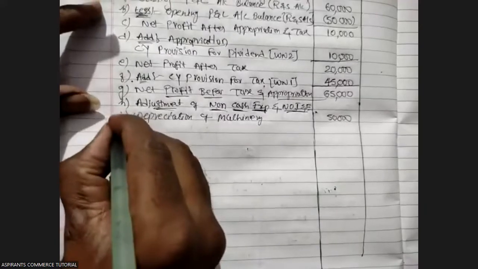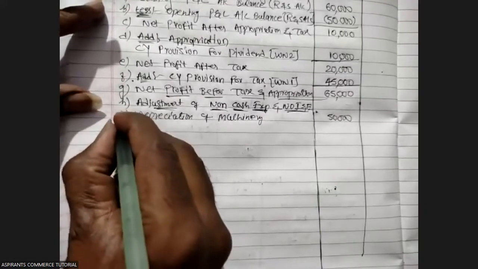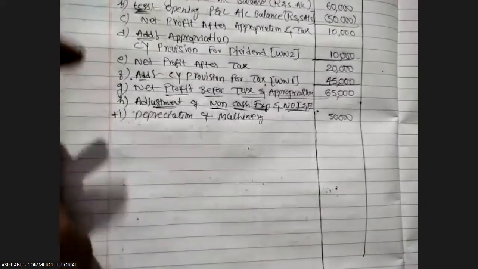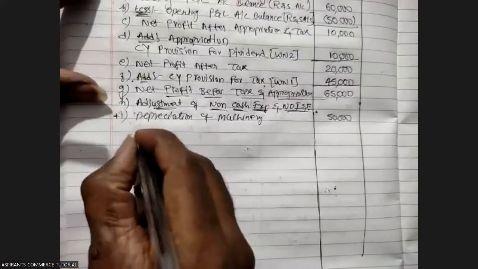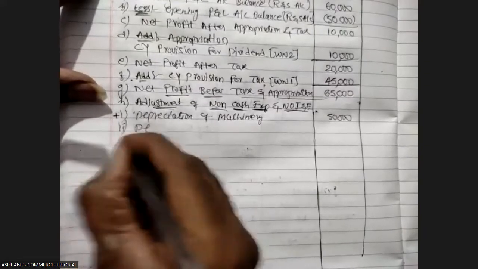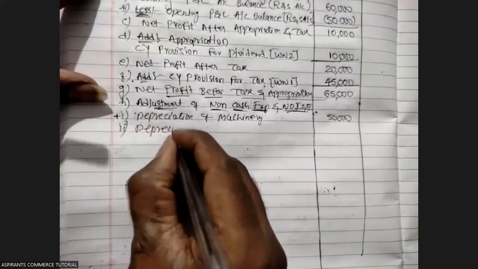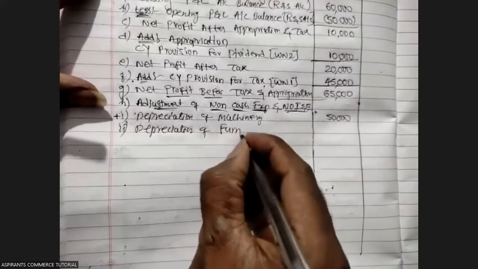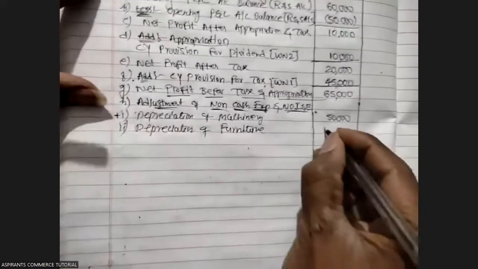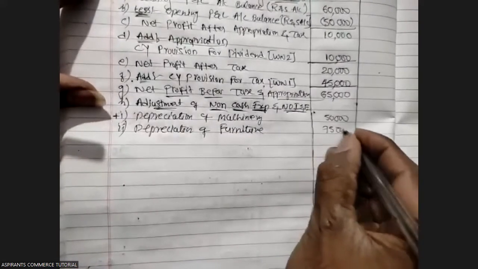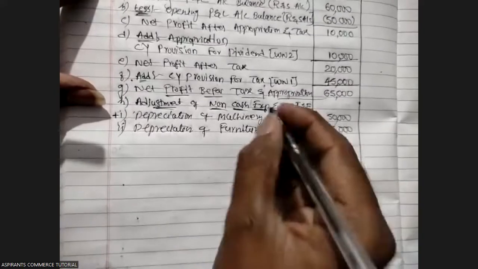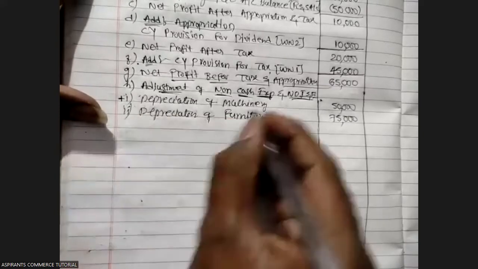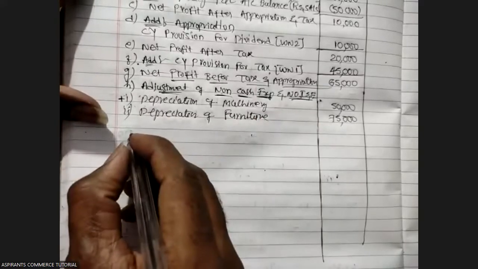Previously, depreciation in the P&L, generally in the P&L what do we do? In the P&L we deduct it; here, what do we do? Add it. Okay, next depreciation on furniture, 75,000 given in the additional information, and in the working note also we wrote these things. Depreciation on machinery, depreciation on furniture.